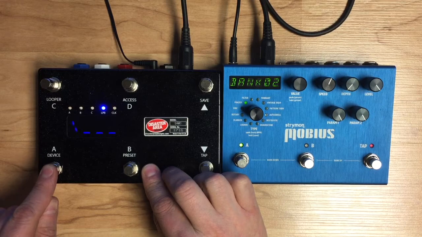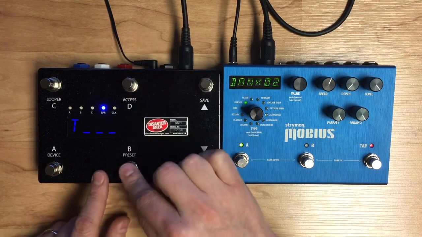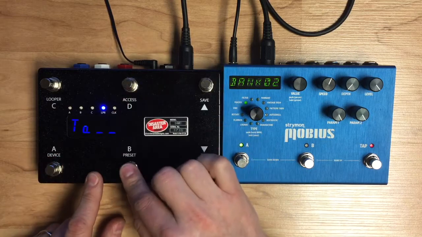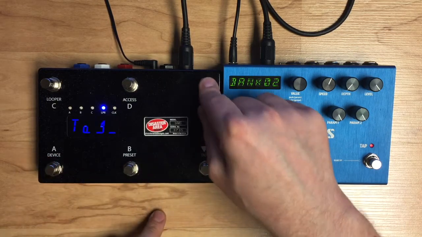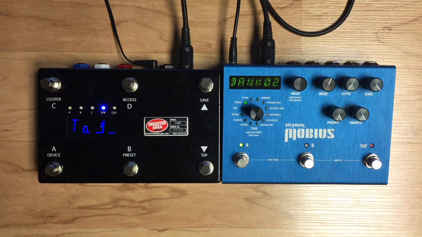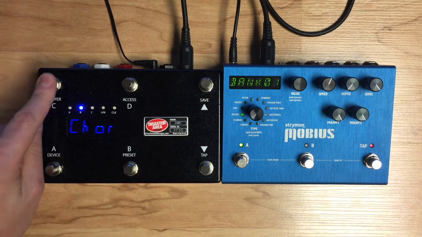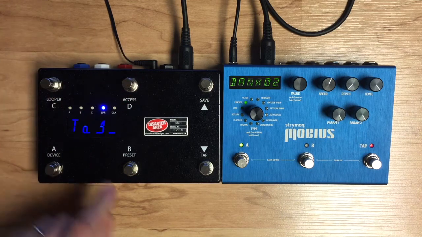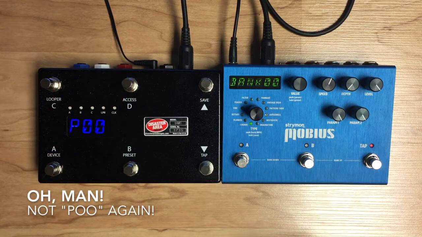So we'll just call this T. And also, A and G are pretty close, and I don't have to sit here and tap buttons for half an hour. Okay, so now we've got our 4 presets for our song. We've got verse, we've got chorus, we've got solo, and we've got tag. That's great, except when I turn that one off, it just says poo. Well, that's not really helpful.